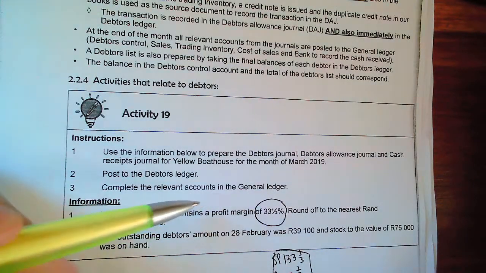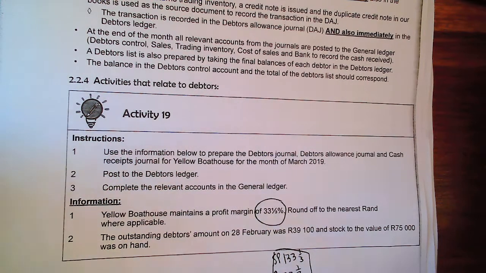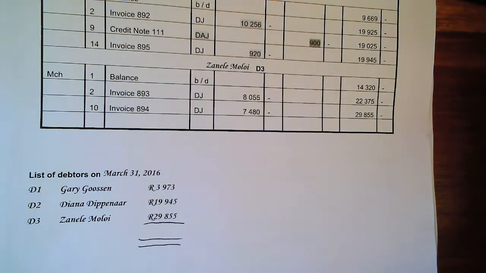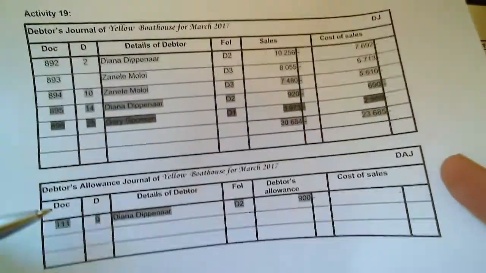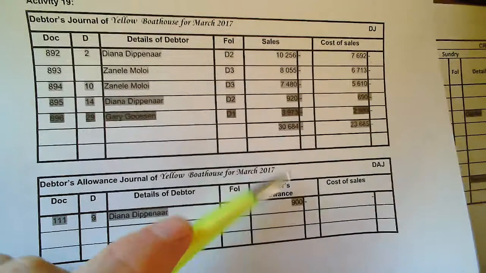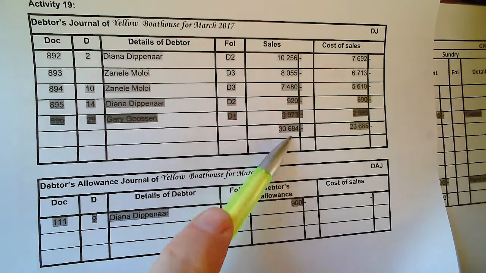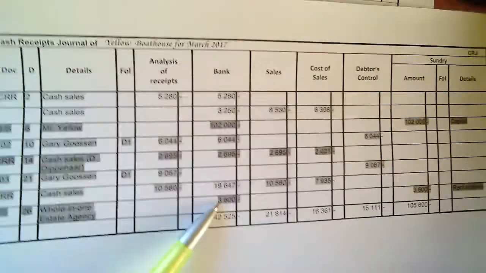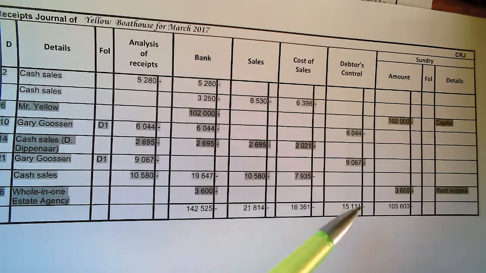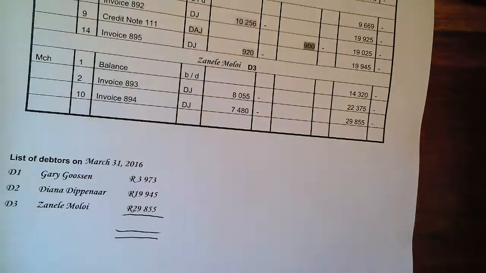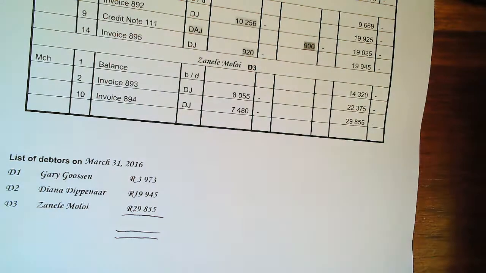Then, complete the relevant accounts in the general ledger. Those are T accounts in the general ledger. After I've done the specific journals, the CRJ, DJ and debtors allowances journal, we use the final totals in the journals and take them to the sales account, the cost of sales account, and the debtors control account.